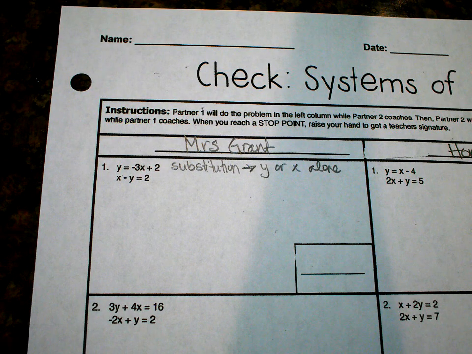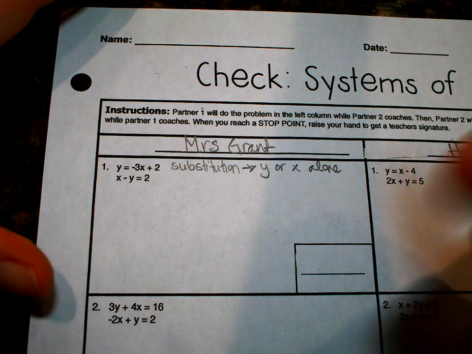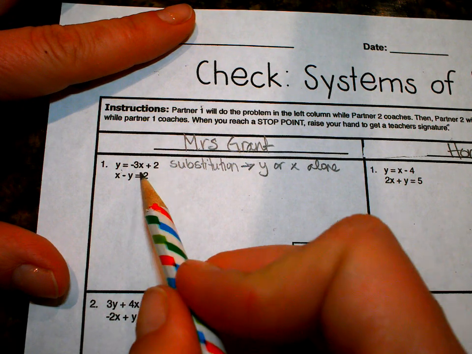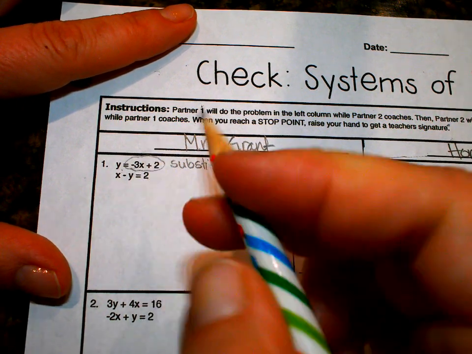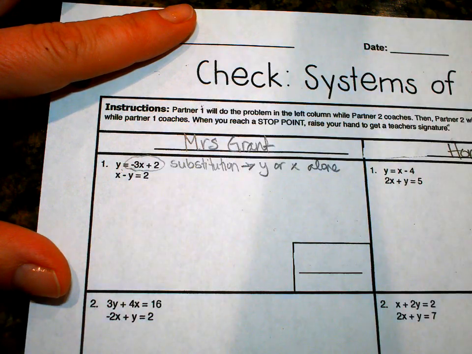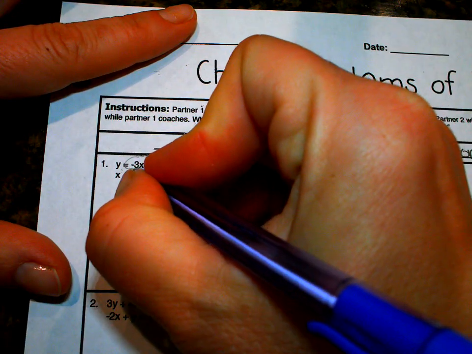So I'm going to switch pencils. If I know that y is negative 3x plus 2, then I am going to replace it right here into this y.